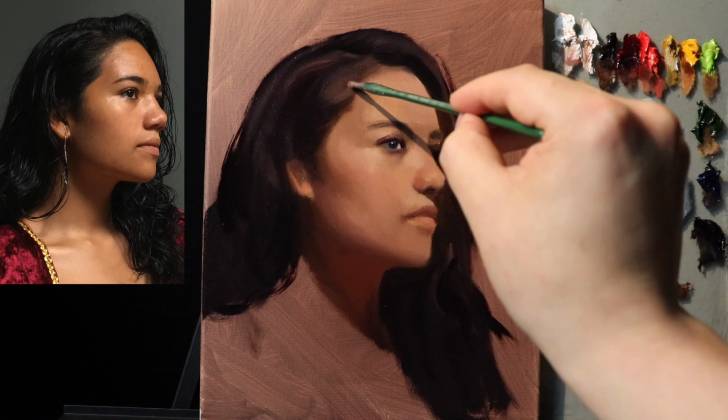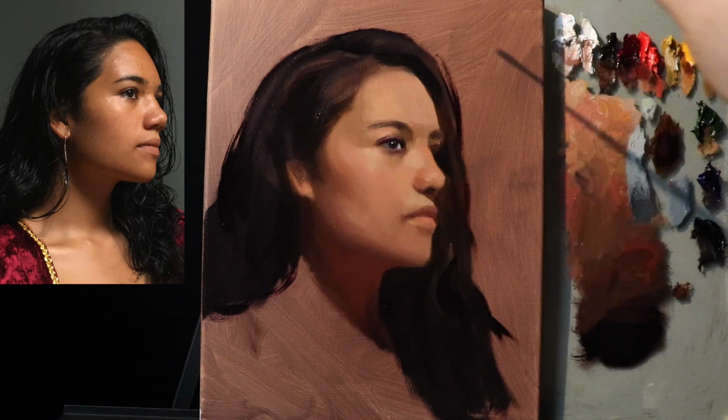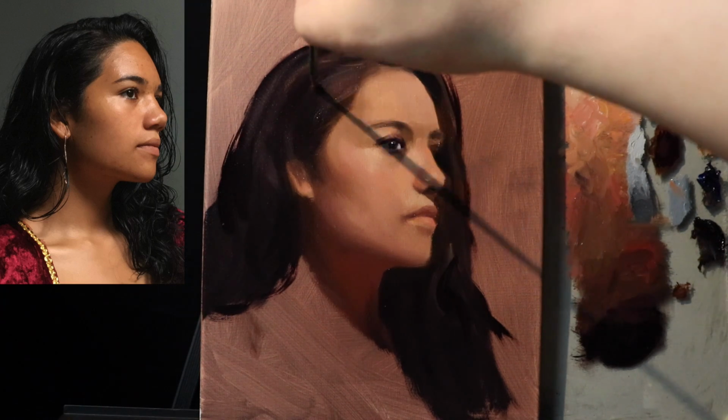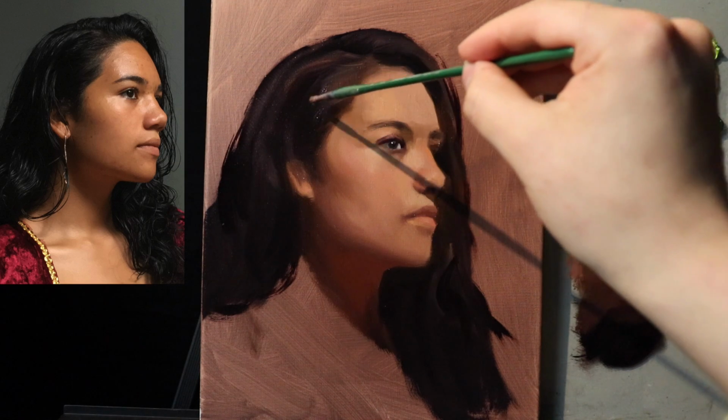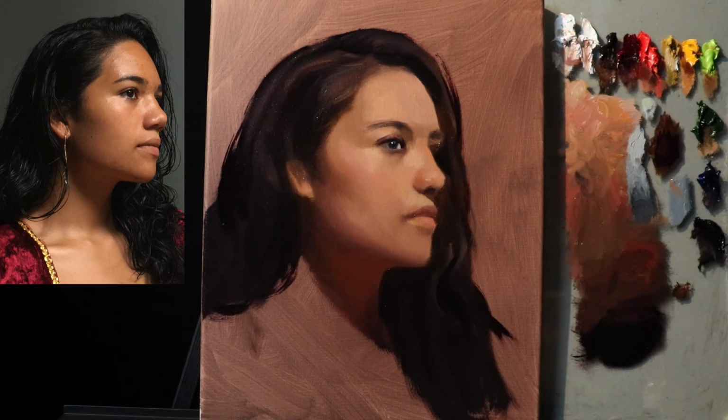Let's just go ahead and throw in some of these little marks for the hair while we're at it. And again, using the flesh tone color to add the lights in the hair. Some more curls. Alright, getting carried away with that.